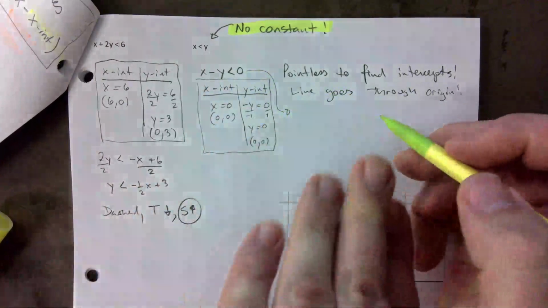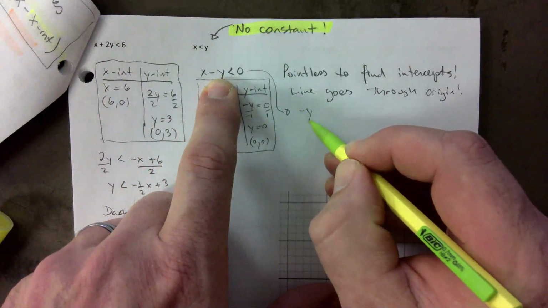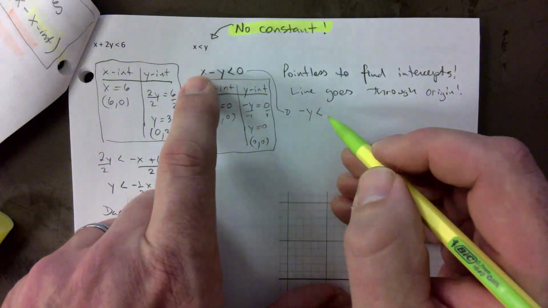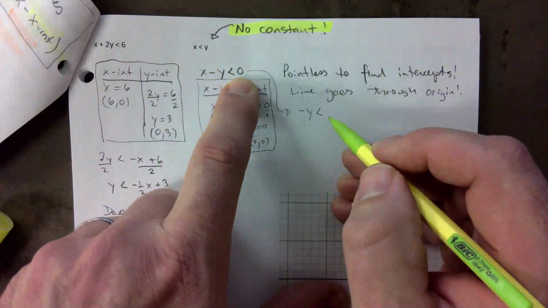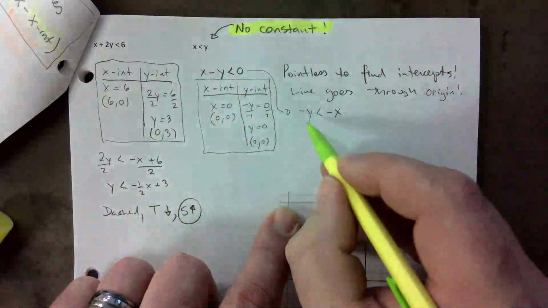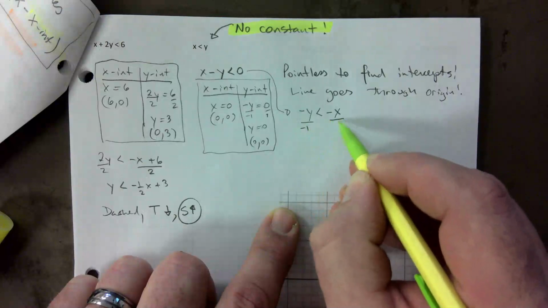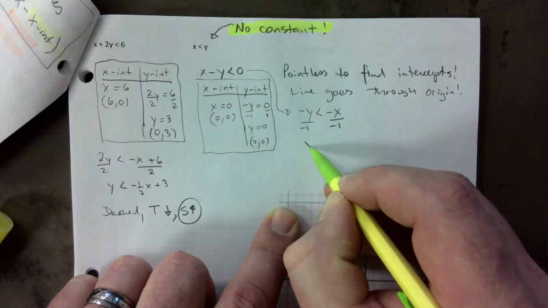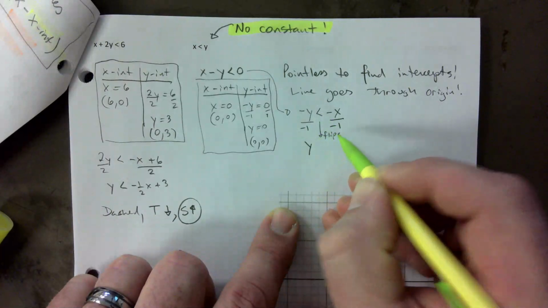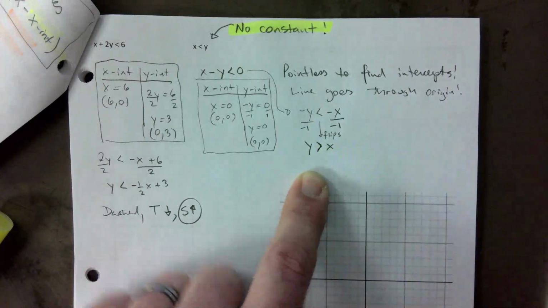I like to have the y on the left side. So I'm going to go negative y is less than, and what happens to the x when it goes over to the other side? It goes negative like this. And I don't want negative y, so I'm going to have to divide by negative 1 and negative 1. And what happens to this? It flips, right? So you actually have it the other way, like that.